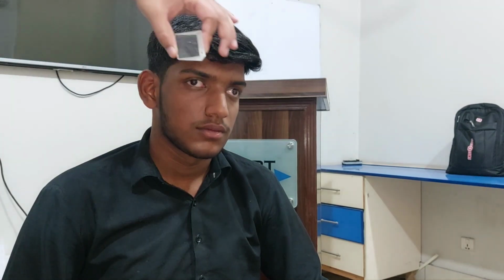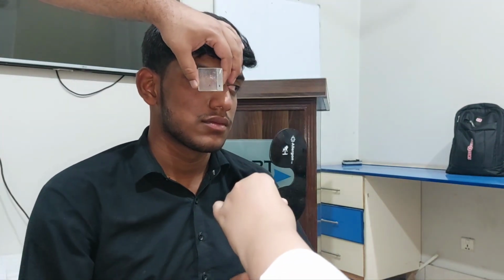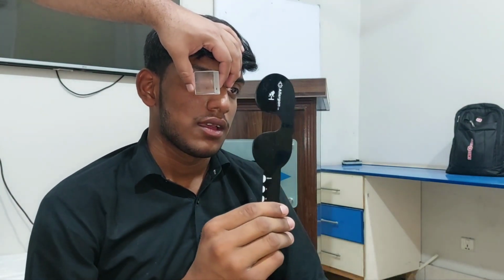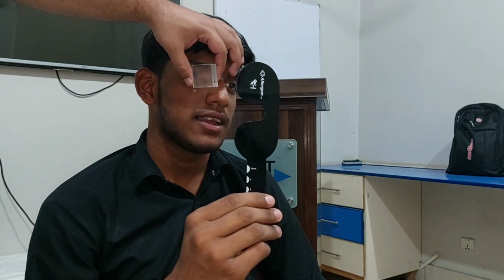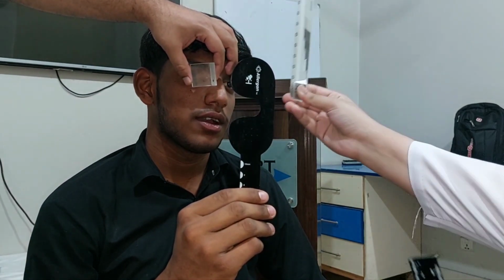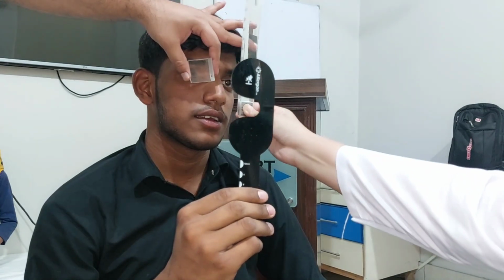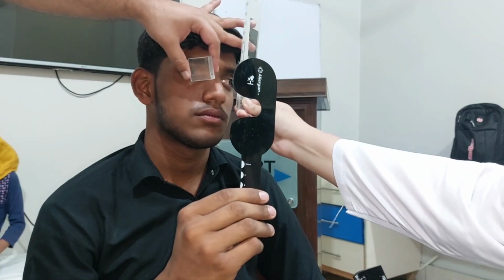Okay, so you will use a loose prism in front of one eye. So the direction is such that the apex is towards the direction of the deviation, and the prism bar is held.